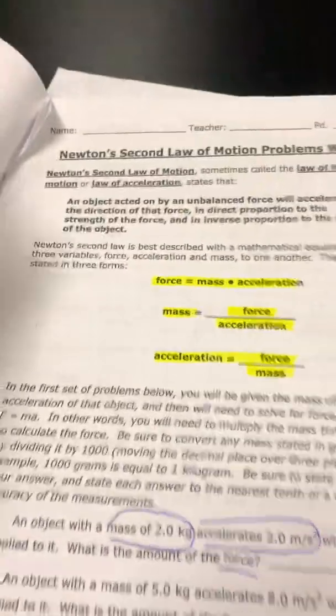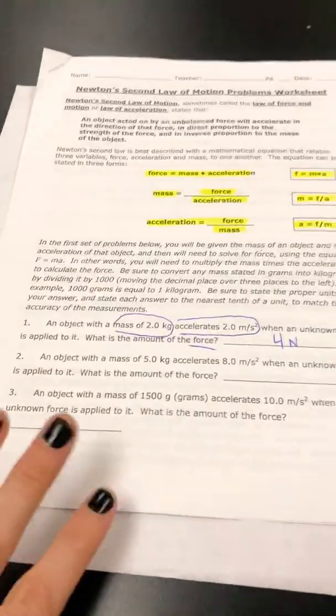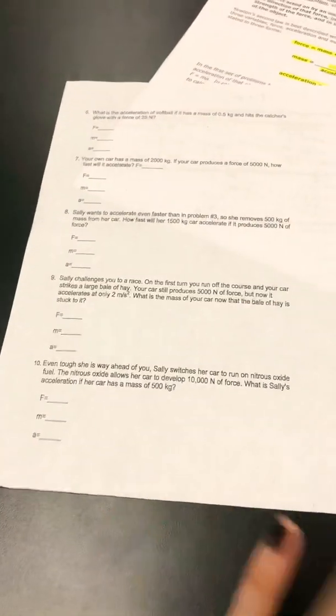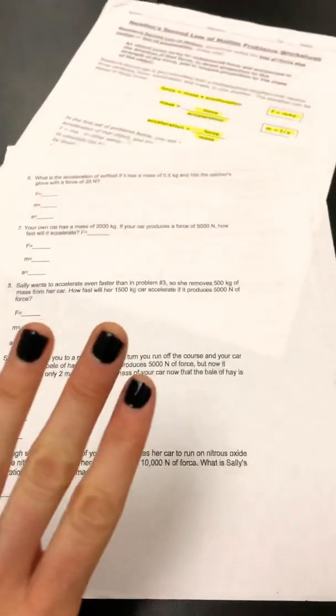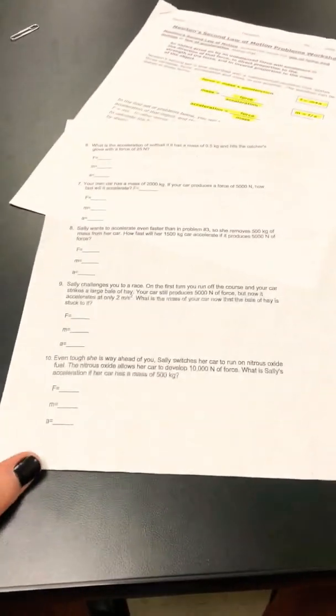Your responsibility is to complete this entire packet. If you finish this early, this is all relatively easy math, but I've also included another worksheet for my early finishers that has 10 problems that are a little more difficult. Please try to do both. If you don't finish the second worksheet, I'd like you to take it home for homework.